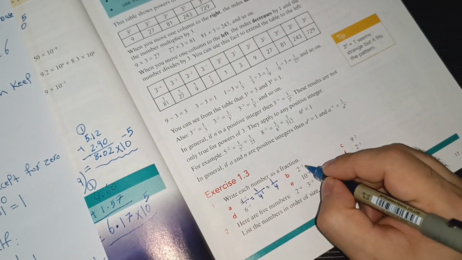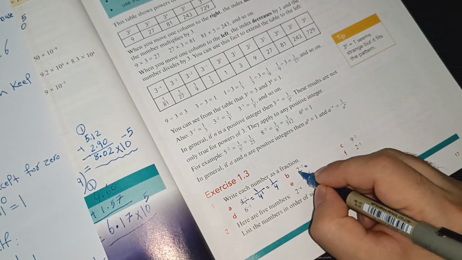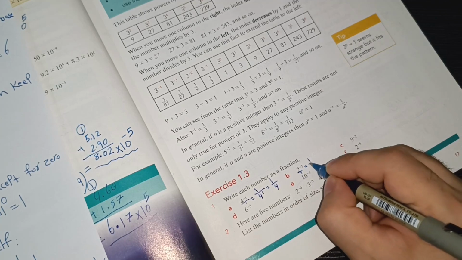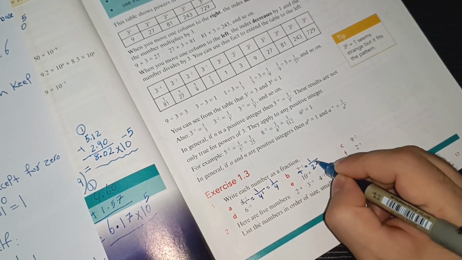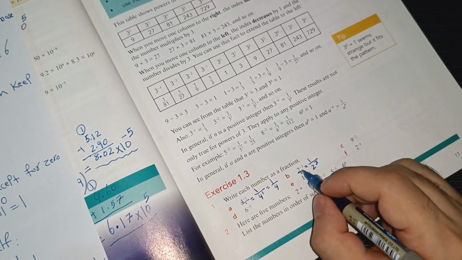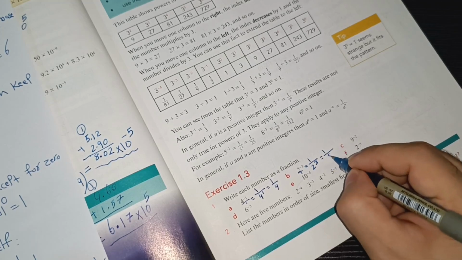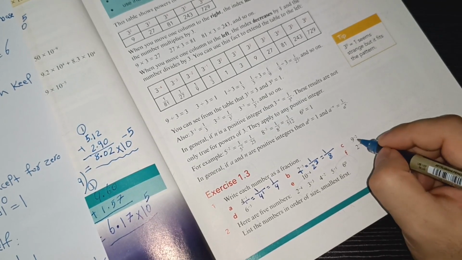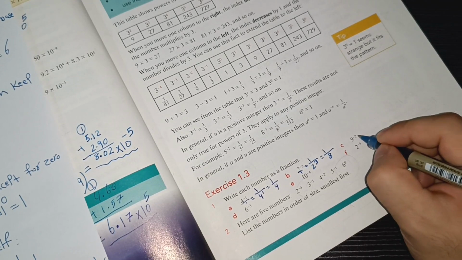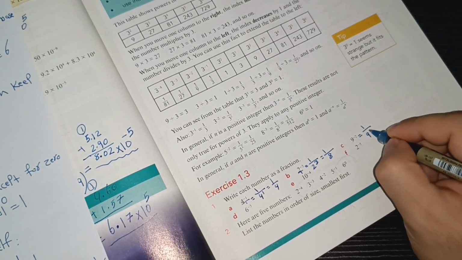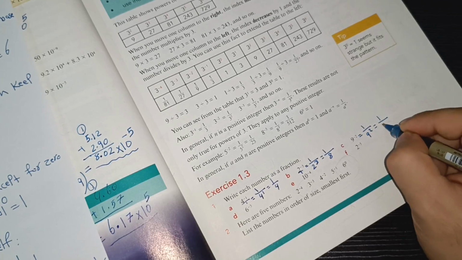This one is going to become, don't forget about the denominator of 1, so it's going to become 1 over 2 to the power of 3. Automatically, this negative 3 is going to become positive 3. So you can write 1 over 8. This one has a denominator of 1, so it's going to become 1 over 9 to the power of 2, which is 1 over 81.